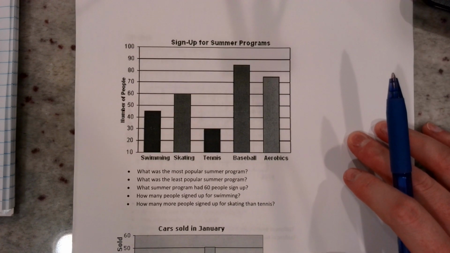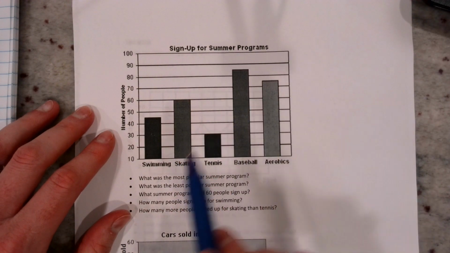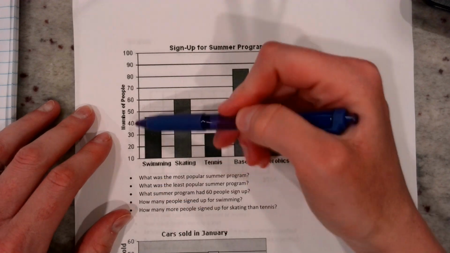Okay, two more bar graph examples, and we're going to move on to line graph and then pie or circle graph. Okay, so sign up for summer programs. These are the different activities, and this is the number of people.